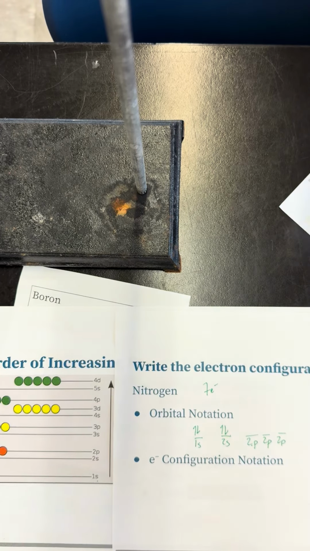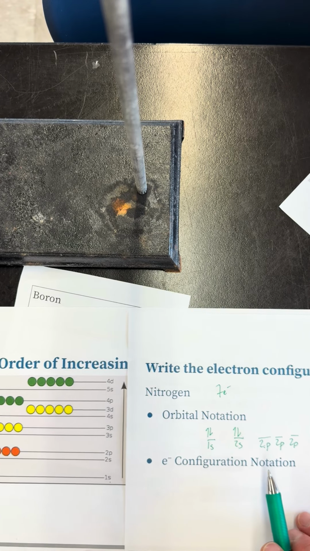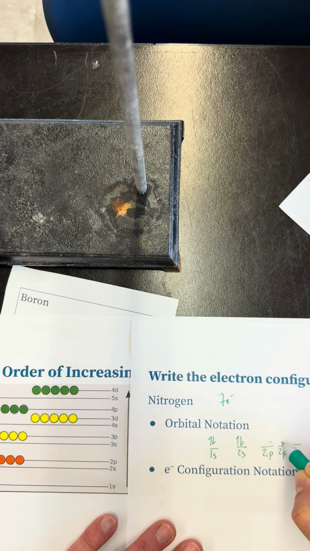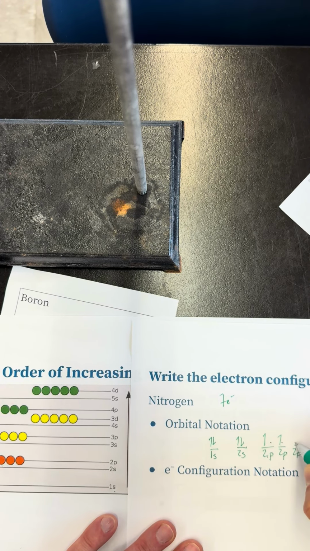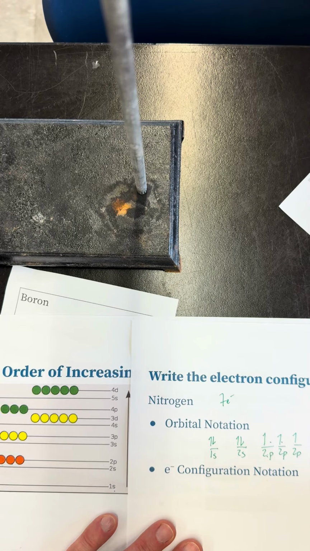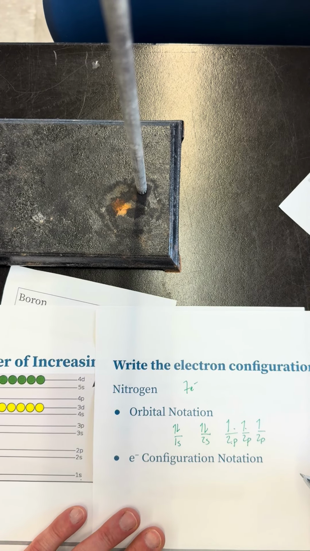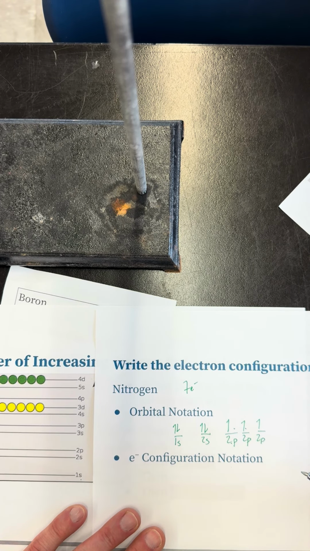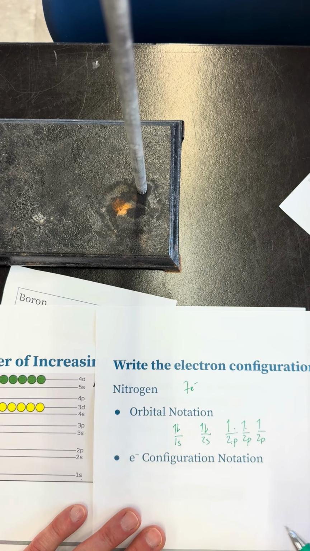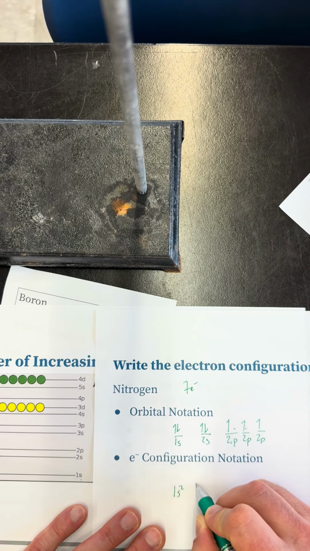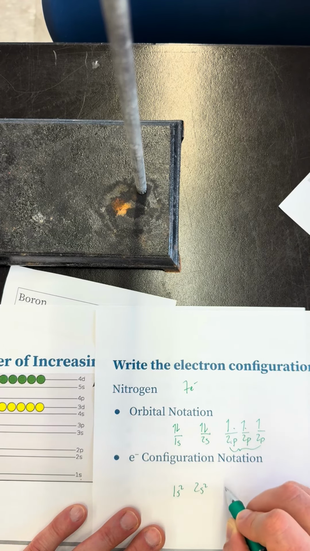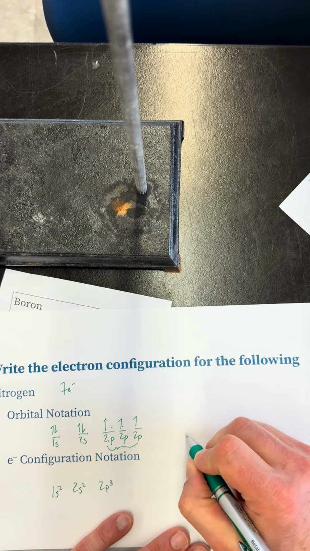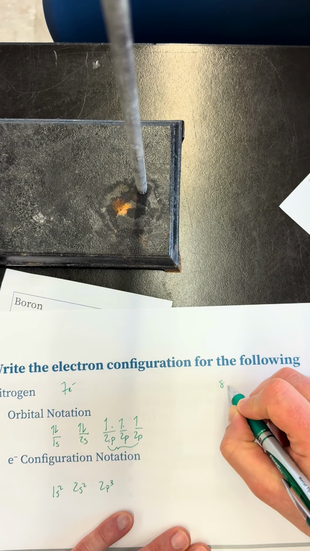What I mean by that is that if I have electrons to place and I have p, p, p, I won't go arrow up, arrow down, arrow up. I will go arrow up, arrow up, arrow up first, and then go back and do arrow down if necessary. So that means that this is the correct electron or orbital notation for nitrogen. If I translate that into an electron configuration for nitrogen, it becomes 1s2, 2s2, and again, this would condense to 2p3.